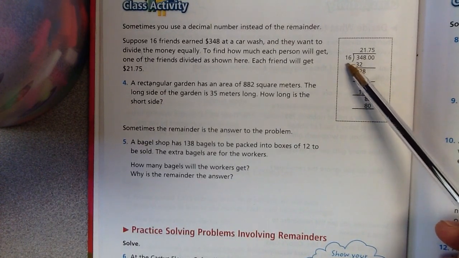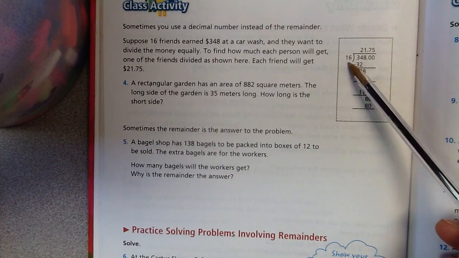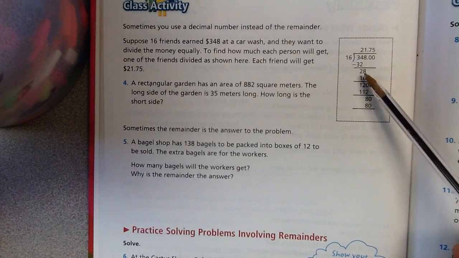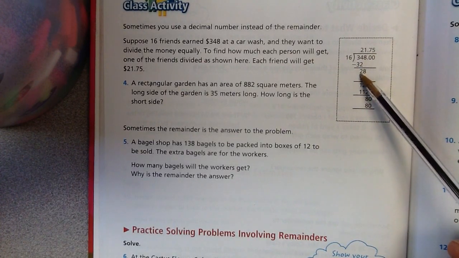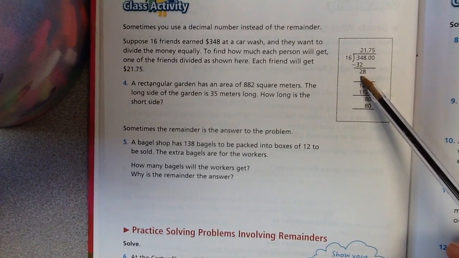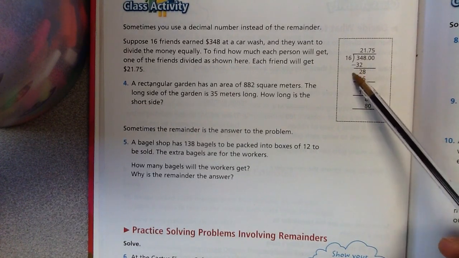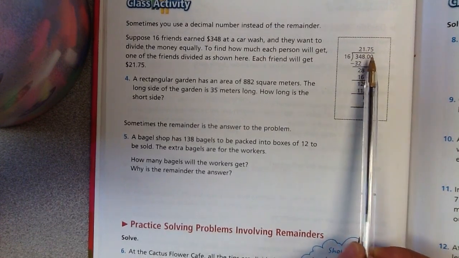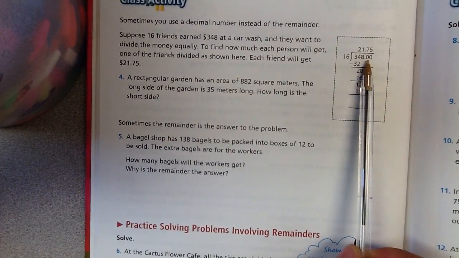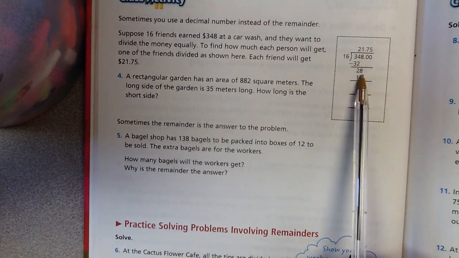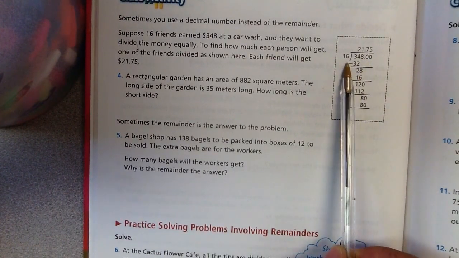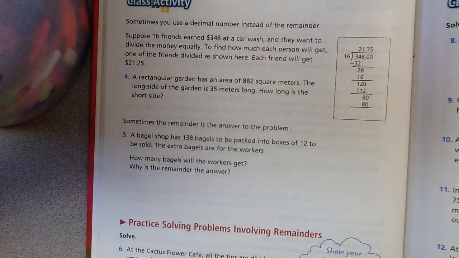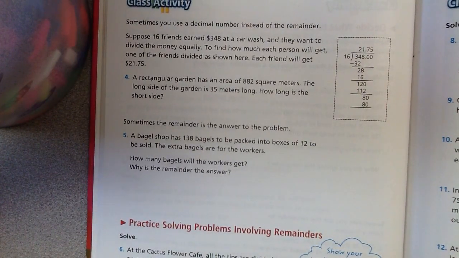All right, 16, when I multiplied the 16 times 2, I got 32, and I had 28 left over. Now, 16 won't go into 28. But since I'm dealing with money here, it really means that I had $28 left to split with 16 people. That meant I had to kind of break it down into a smaller amount per person.